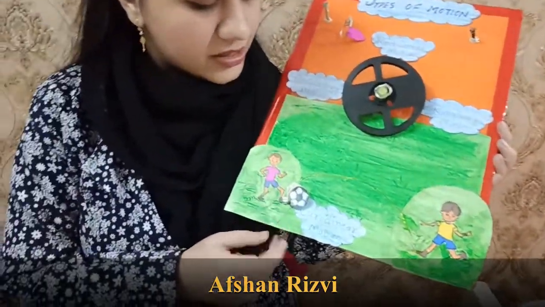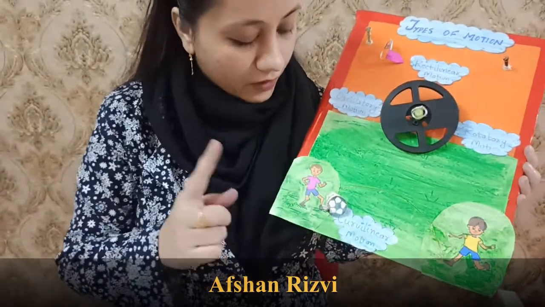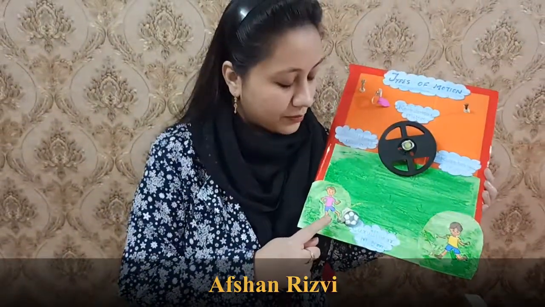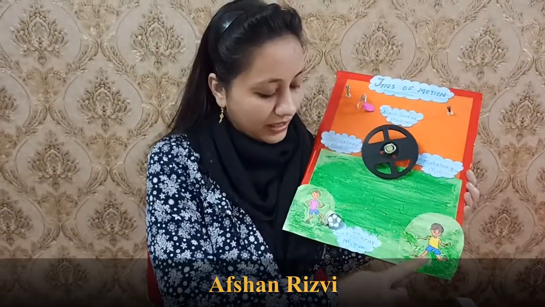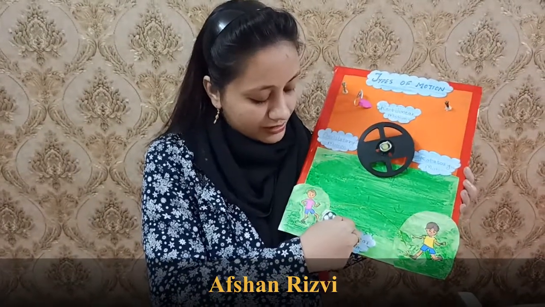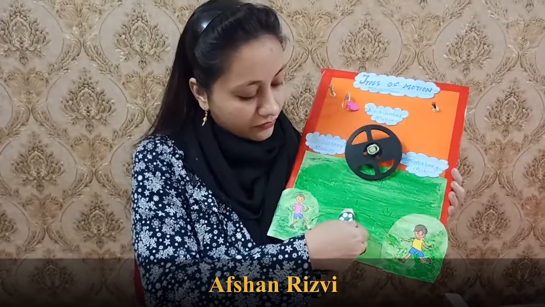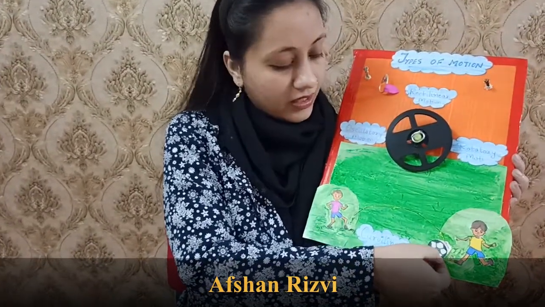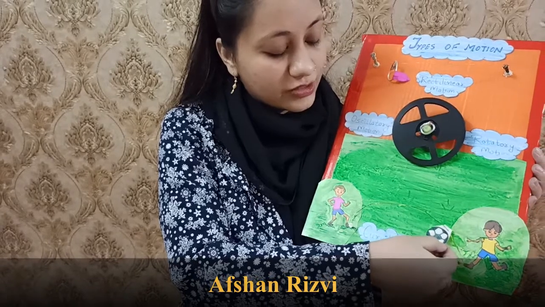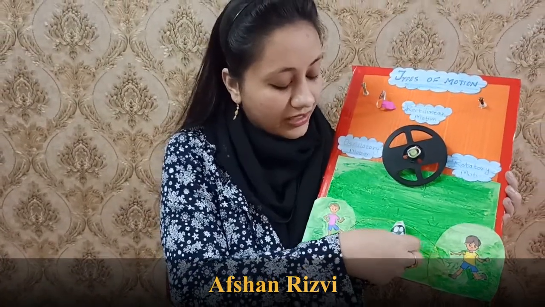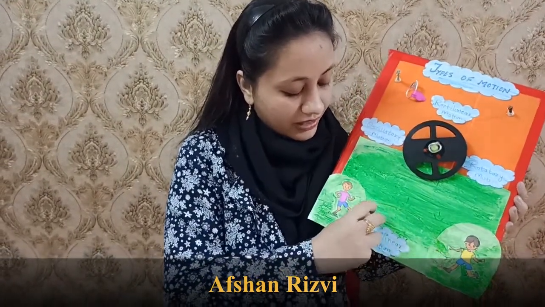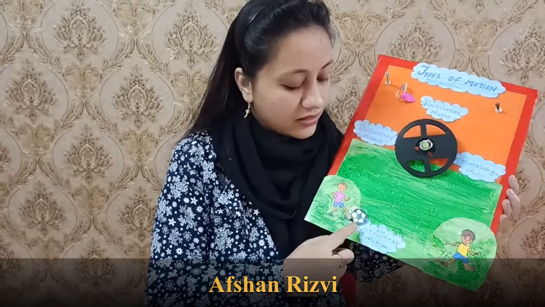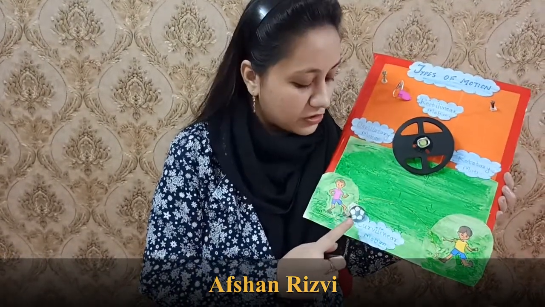Here in a field, 2 boys are playing. When boy A kicks a ball towards boy B, see how this ball is moving. It is moving in a curve form. This motion is known as curvilinear motion. It means there is no change in its orientation and no other rotation. It is moving in a curve form. This is known as curvilinear motion. So the best example of curvilinear motion is the movement of a ball.